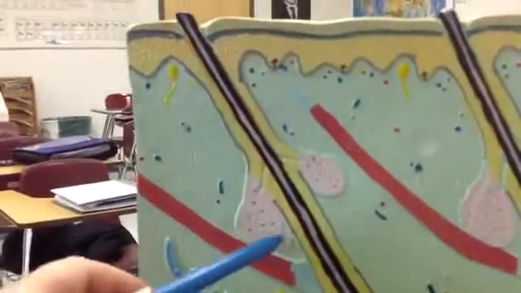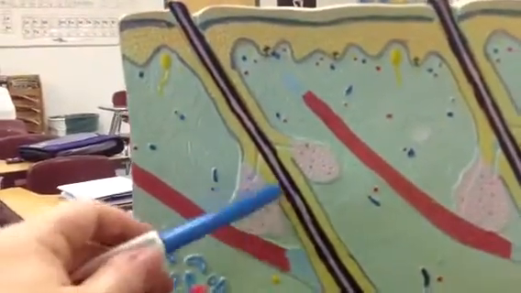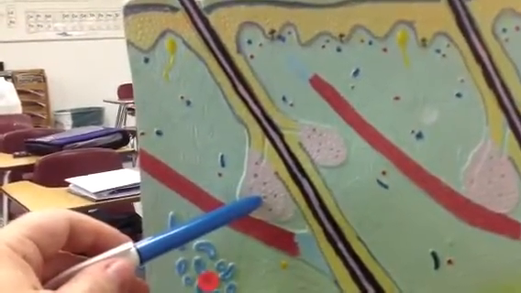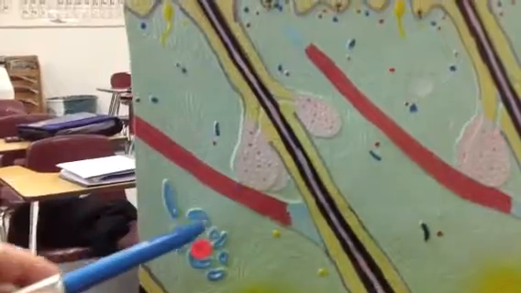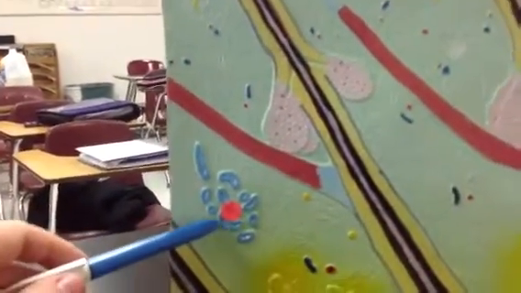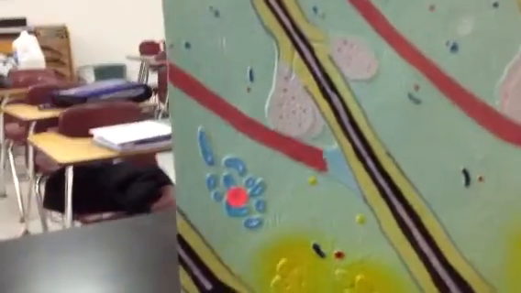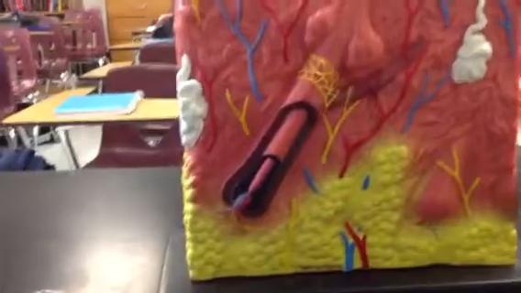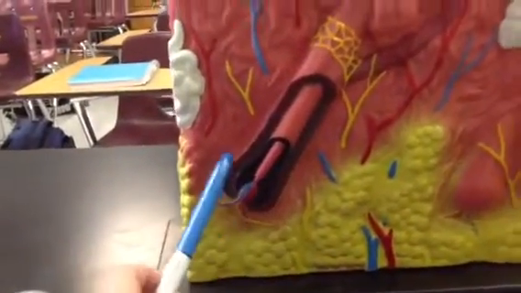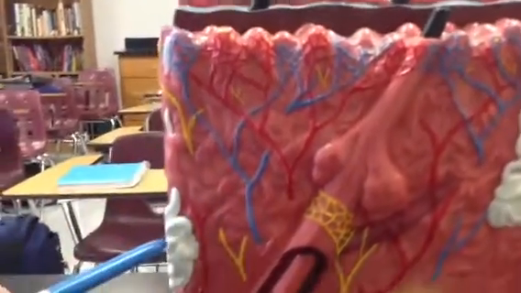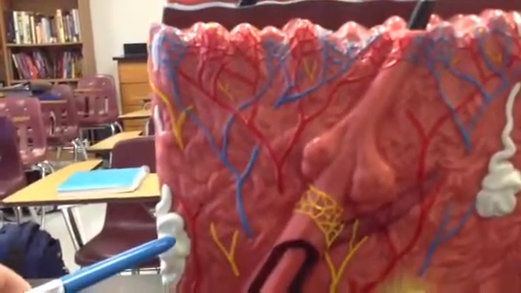Moving back up, we'll see this sac right here. That is a gland. That's an oil gland, also known as a sebaceous gland. Our sudoriferous glands, which are our sweat glands, will appear as these coiled tubes. If we continue, we can see this on a second model. On the second model, again, you'll see the papilla of the bulb, the follicle, the hypodermis, and the dermis.